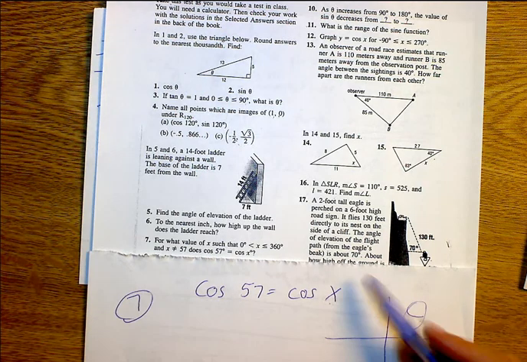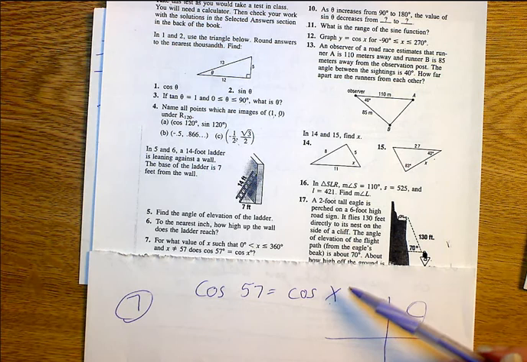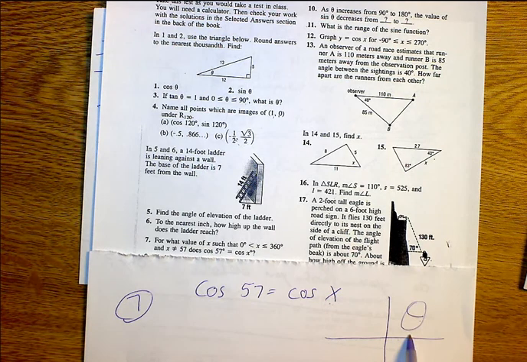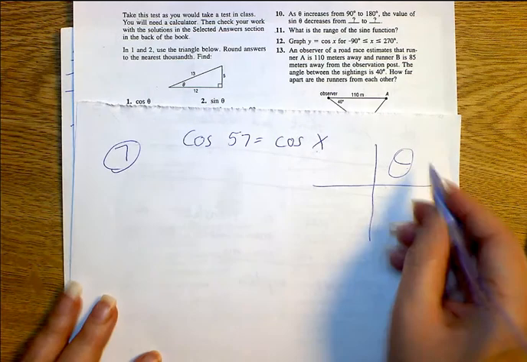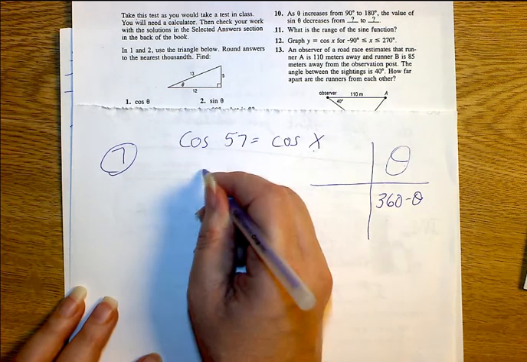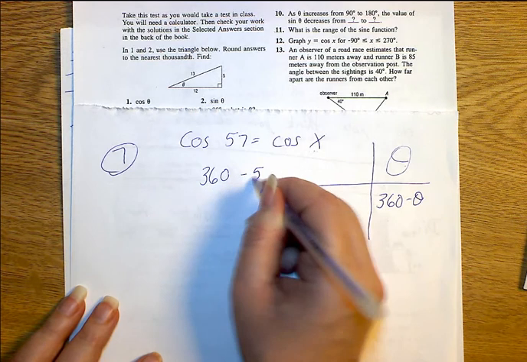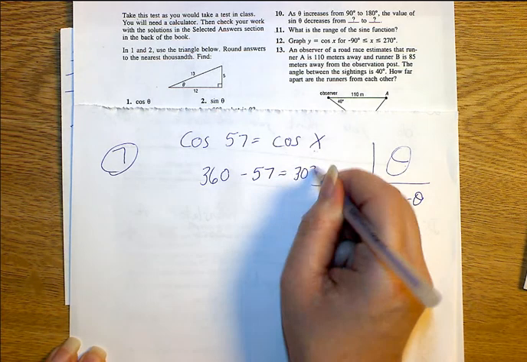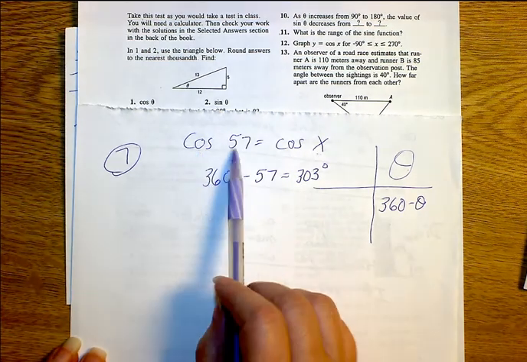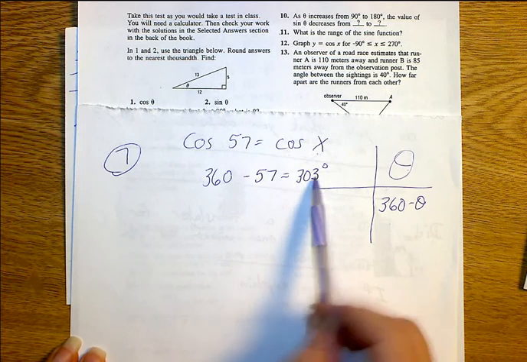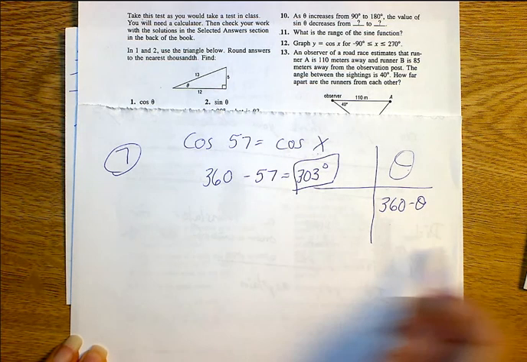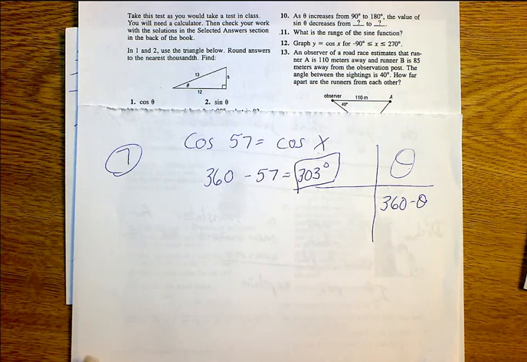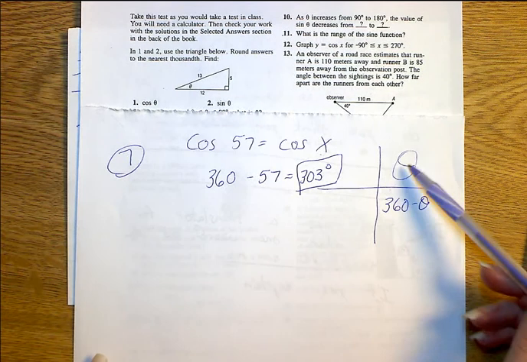Cosine is my x or y? X. So if it's my x, it's also my fourth quadrant. So how do I find the angle in this fourth quadrant? 360 minus theta. So I go 360 minus my 57 gives you 303. You can always check it, put in your calculator cosine 57 and then cosine 303, and you should get the same number. Biggest thing is to know where cosine is positive, and cosine's positive there and there.